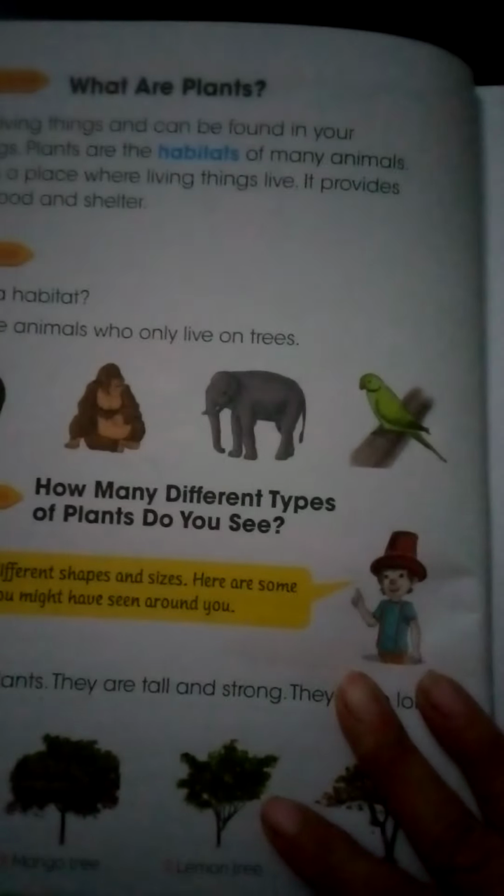What are plants? As you know, plants are living things and they can be found around us. Plants are the habitat of many animals. What is habitat? Habitat means a place where living things live. It provides them food and shelter. Okay, look at these pictures. Which animals live on plants? Monkey, parrot. So plants are living things and they are habitats of many animals.